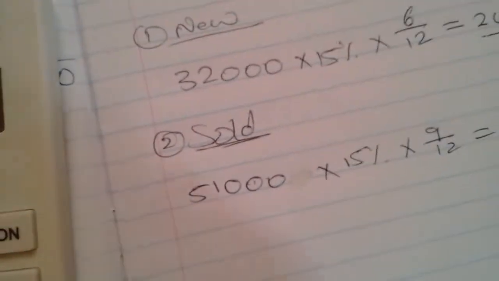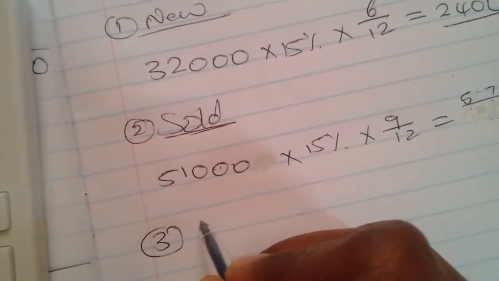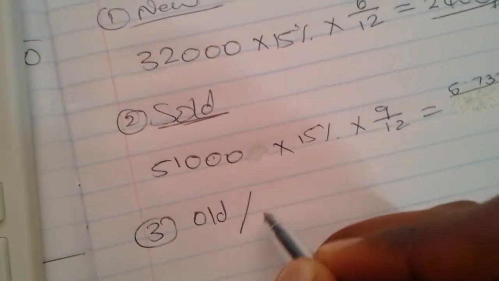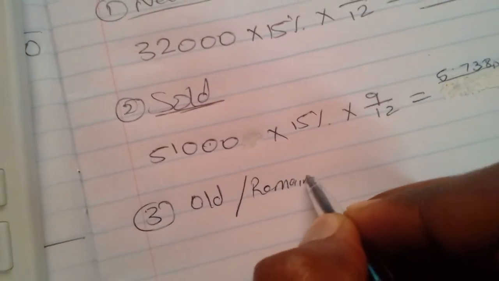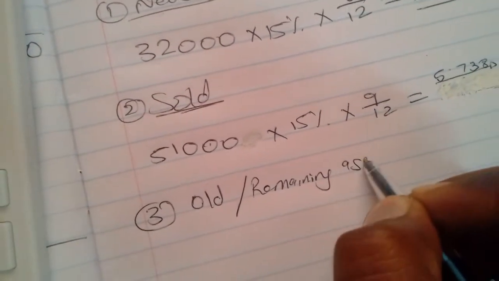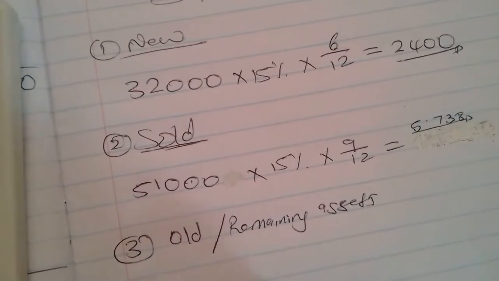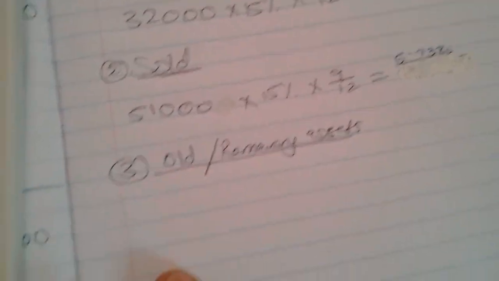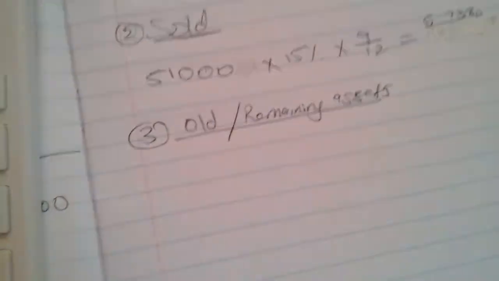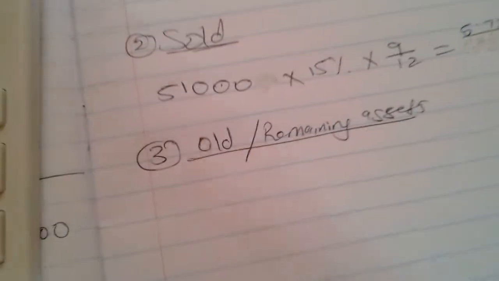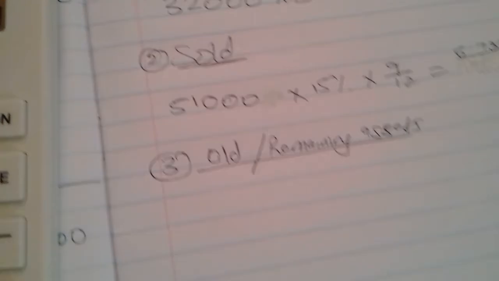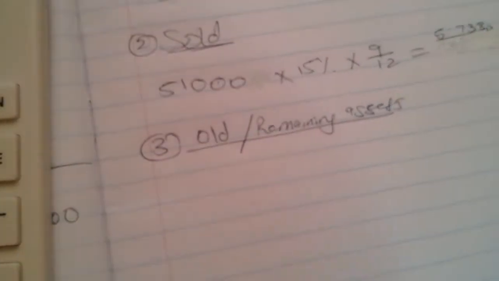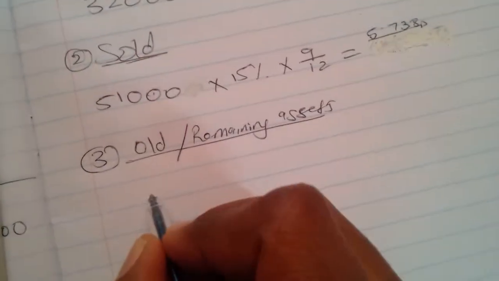Okay, from there, number 3, we're going to calculate depreciation for the old, or sometimes called the remaining, assets. It means assets which have been inside the business from the beginning of the year until the end of the year. So please note this. When you are calculating depreciation for the old asset, you must always draw this picture.